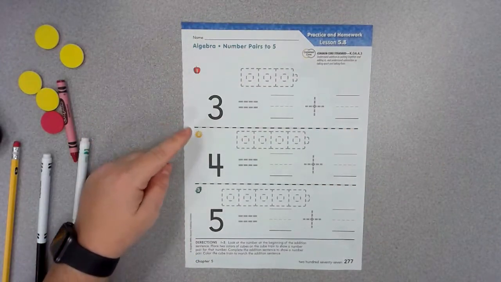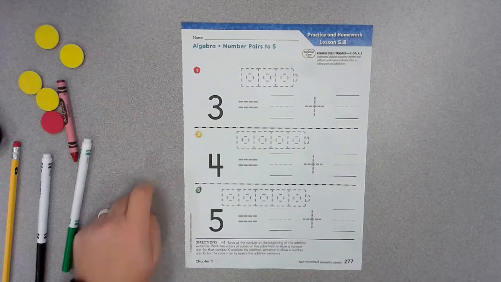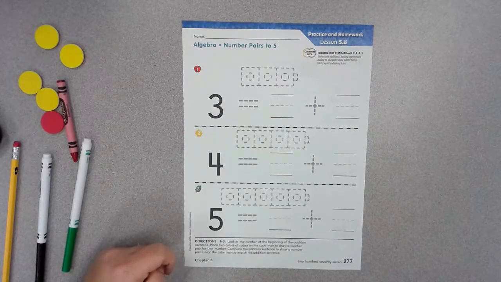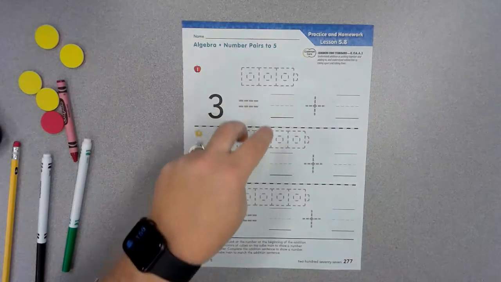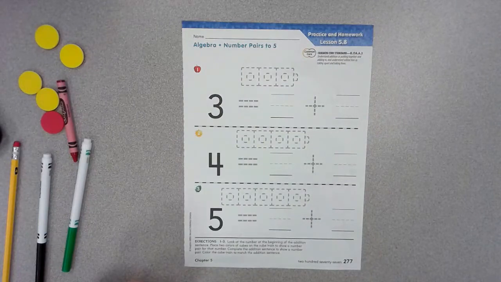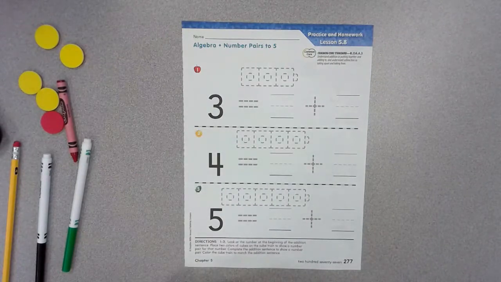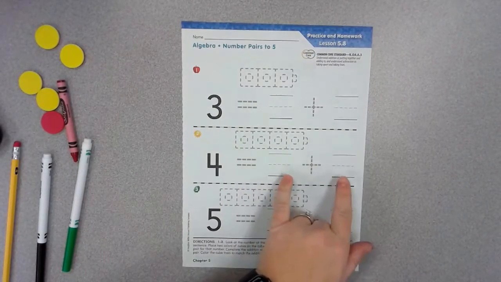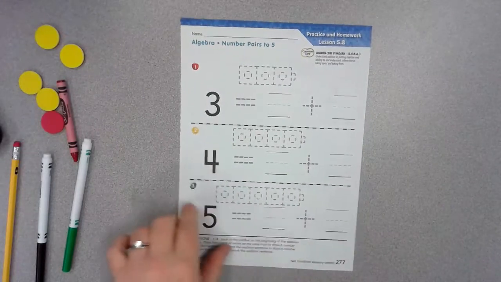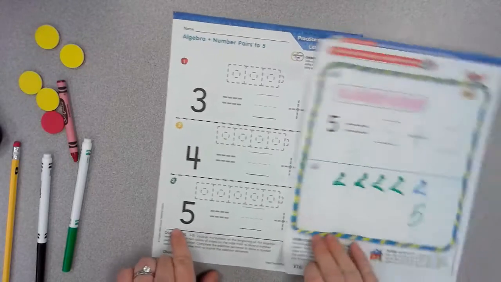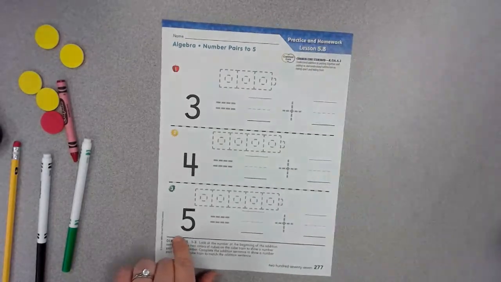For number 1, 2, and 3, you're going to look at the number at the beginning. So that's this number at the beginning, at the start of it. It says to place cubes, but you can color the cubes in, okay? So you can use your crayons to color that. You need to make a pair that equals this number and a pair that equals this. We just did 5 on the last page. I did my alligators for 5. I did 4 green and 1 blue.